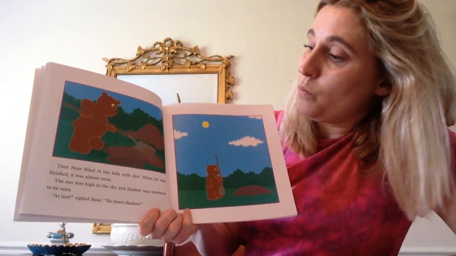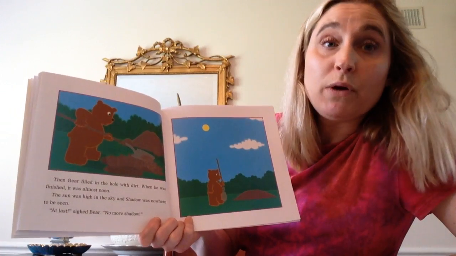Then Bear filled in the hole with dirt. When he was finished, it was almost noon.